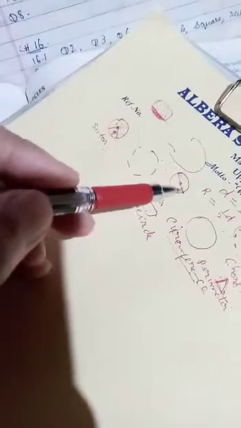So this portion now, we call it what? Segment. If you cut like a piece of cake, we call it sector. But if you cut it this way, we call it segment, okay? The small one we call minor segment. The big one we call major segment. But if you cut it into half, then we call it a semicircle, okay?